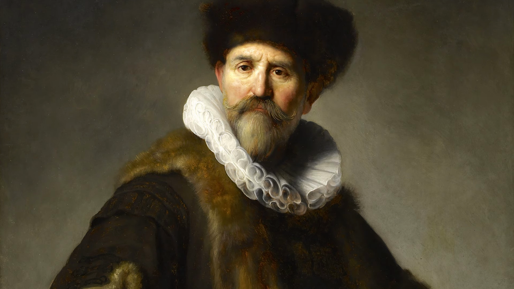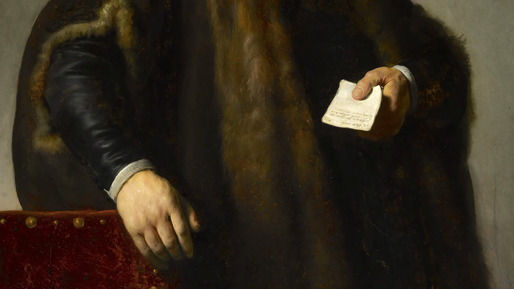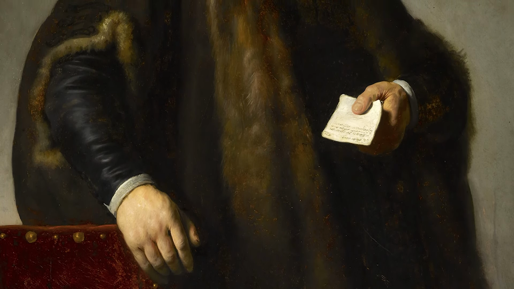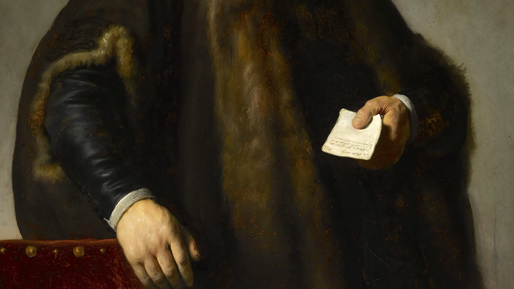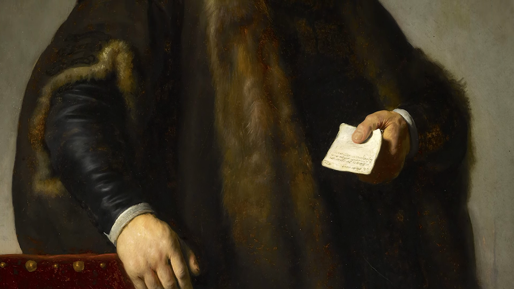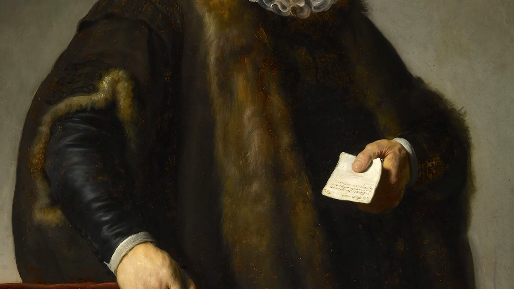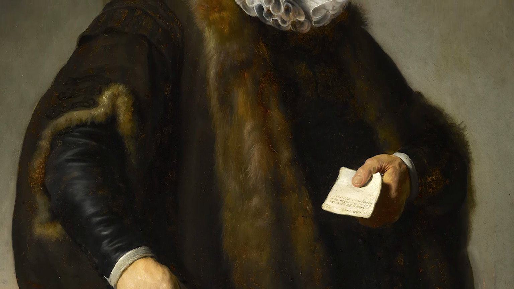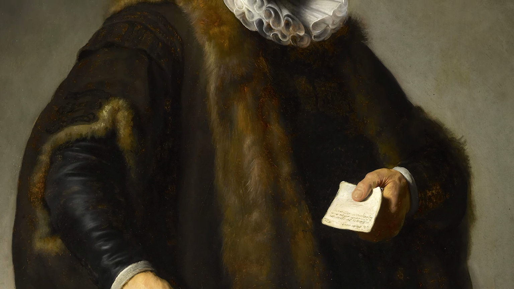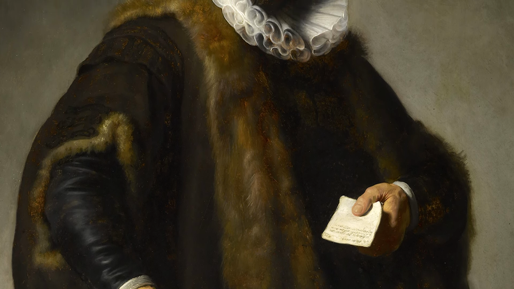The skillfully arranged light illuminates the face and hands, leaving the background in a shadow that enhances the three-dimensionality of the figure. The technique of chiaroscuro, which the young Rembrandt had already mastered, makes the subject emerge from the darkness with an almost sculptural liveliness.